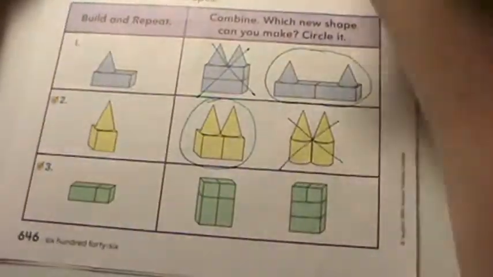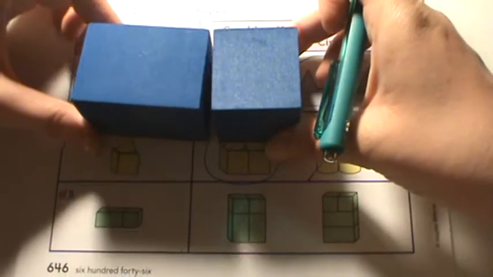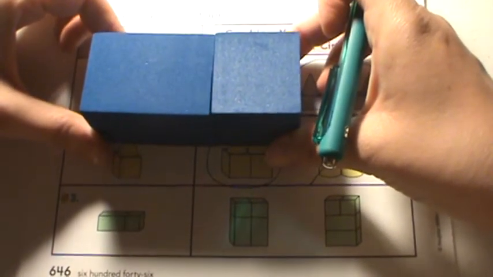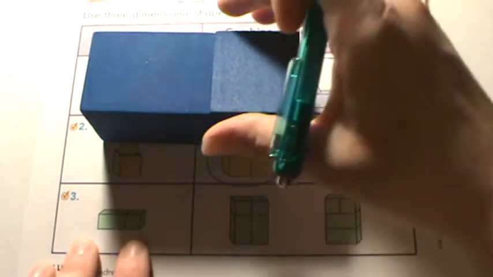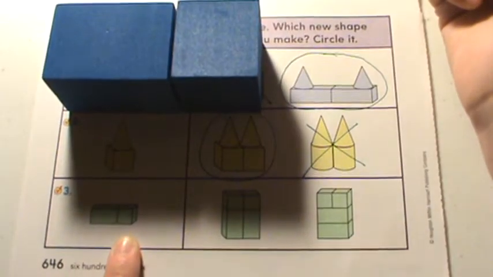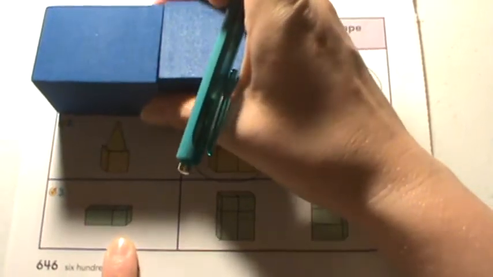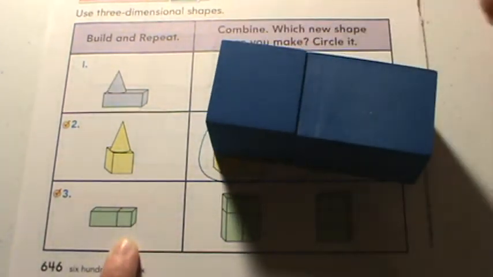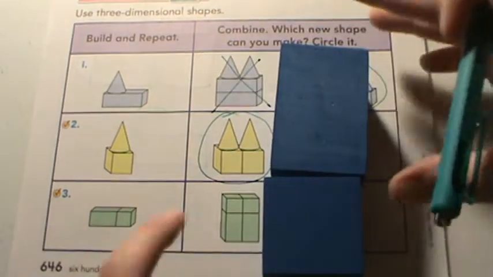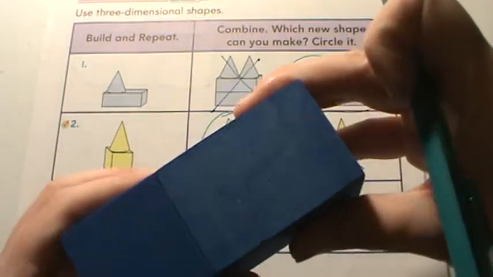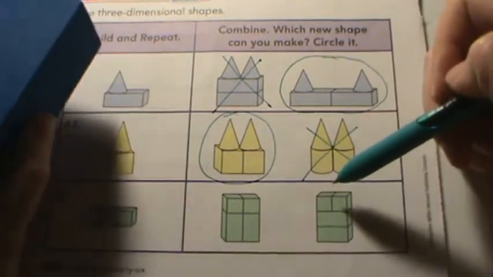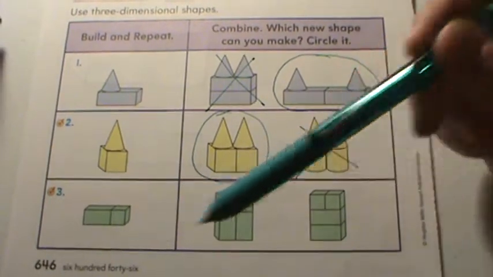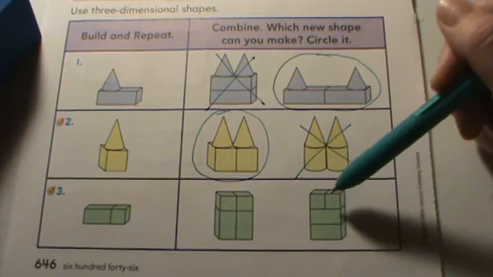And finally, on the last one, it's hard to see because both of mine are blue, but if I have my blue cube and my blue rectangular prism, and I build and make this, okay, they're side by side. Now I can flip that around and make it tall. I could flip it this way, and I could flip it this way, but I can't remove them once I've put them together. So can I make, out of this, this shape?